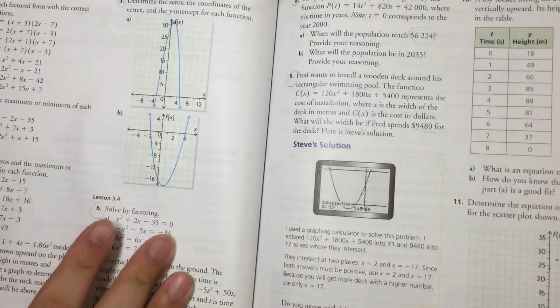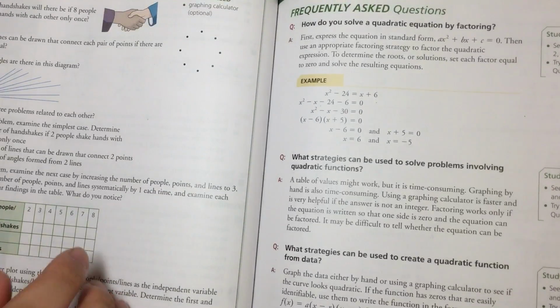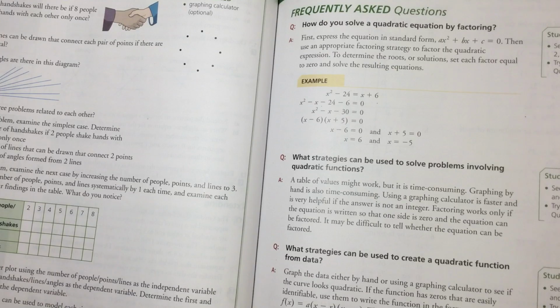And that's basically it for chapter 3, and that's all I have to say. I mean, this is it for chapter 3, whole chapter preview, alright?